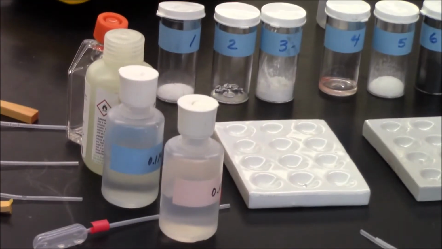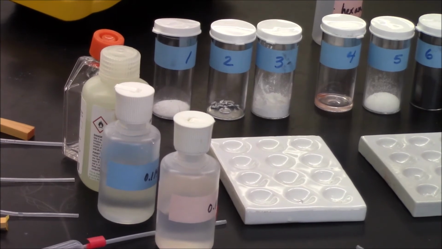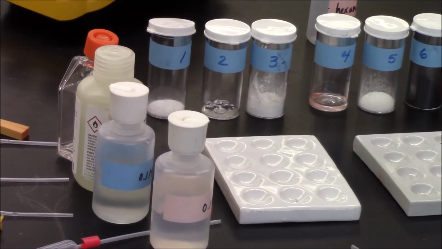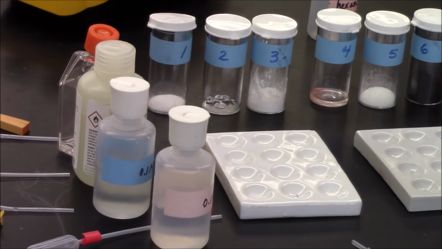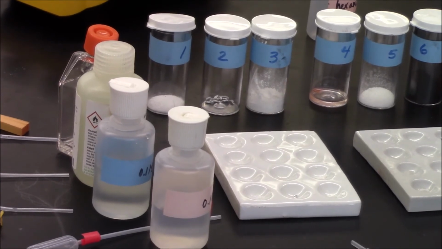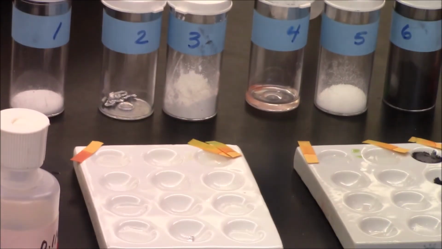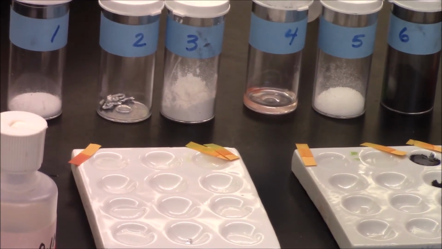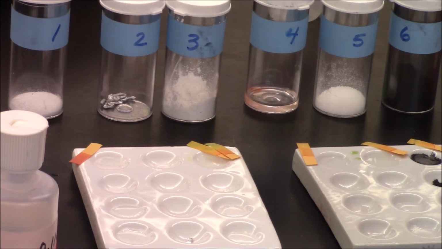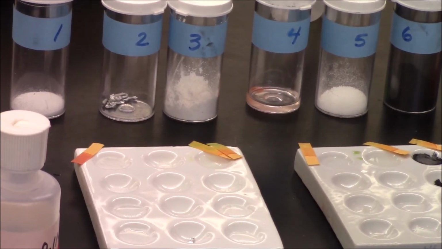What I'm going to do now is take a break and carry out some of these reactions. And when I come back, I'm going to share my results with you. Alright guys, I'm back. And what you can see is that I've done solubility in water, and I've also tested the pH of the solution.